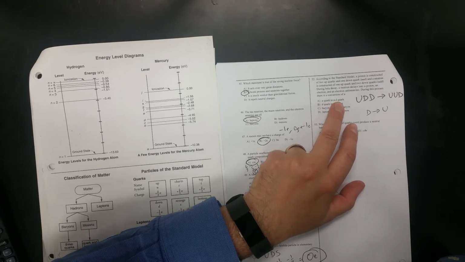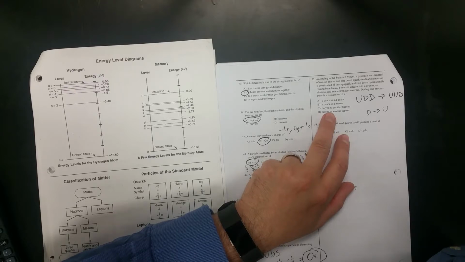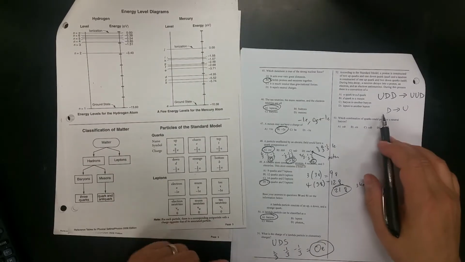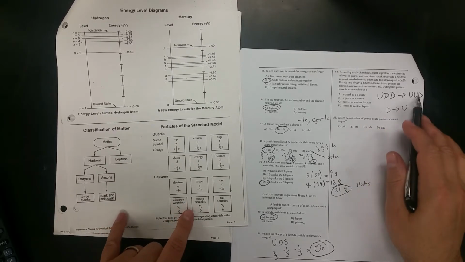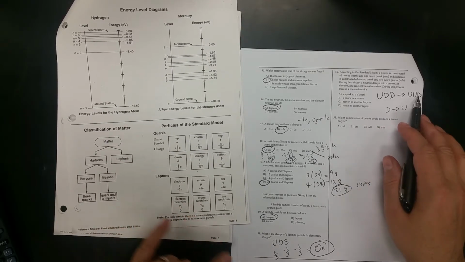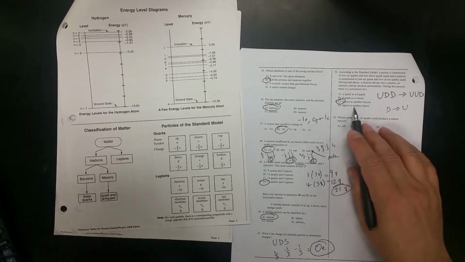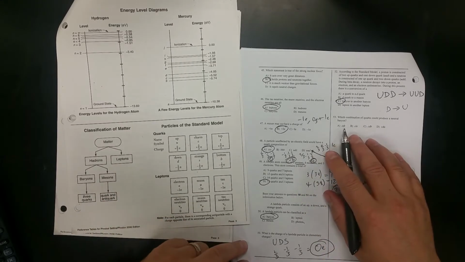So is it a U becoming a D? No. Is it a D becoming a meson? No. We're not dealing with mesons. They all have 3 quarks. So is it a baryon to another baryon? Well, a baryon is 3 quarks. This is 3 quarks. That's a baryon that turns into another baryon. So that seems like the right answer. Answer C. Is it a lepton to a lepton? No. Which could produce a neutral baryon?